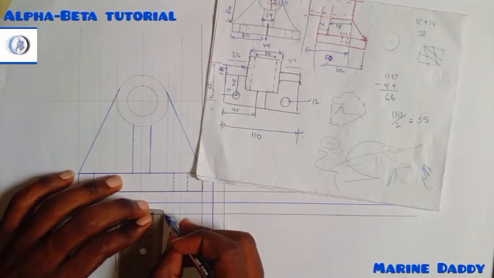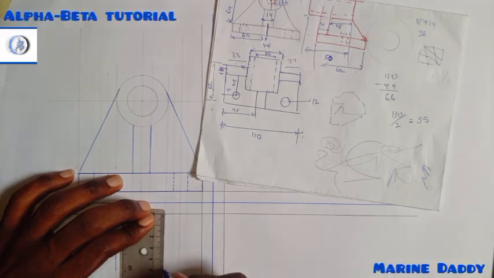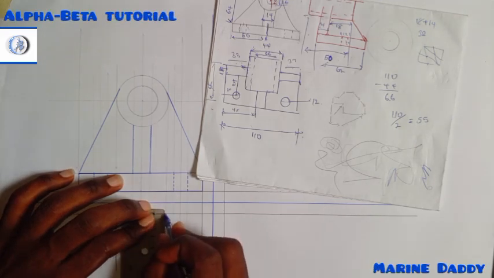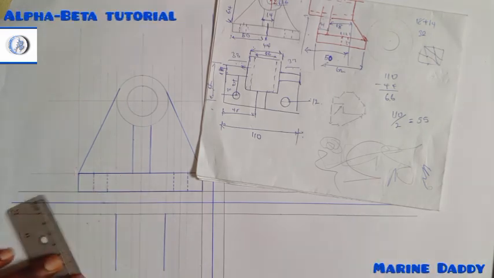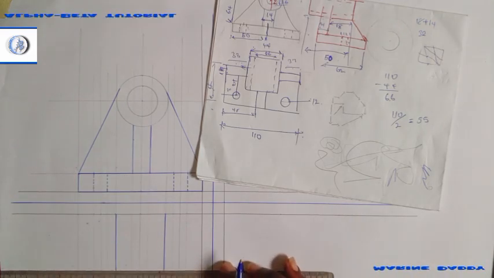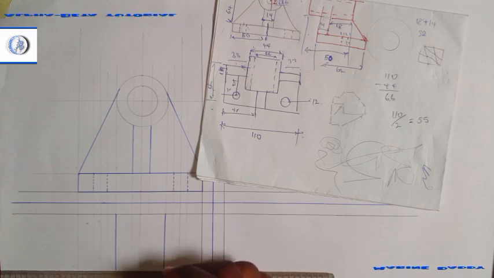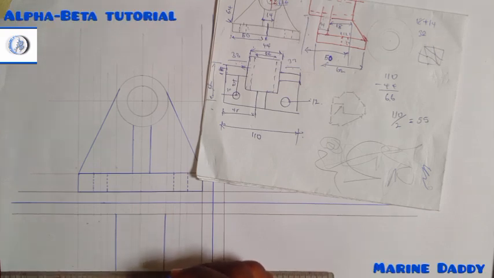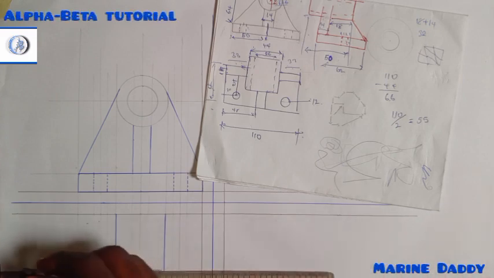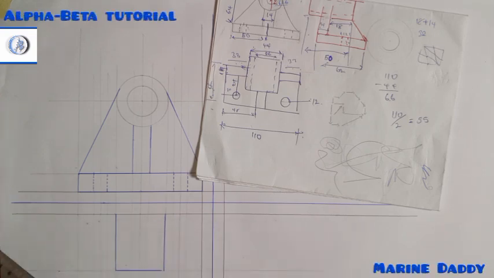Come over to this side, measure 50, and I close it up. Also project it out. You get why? Okay.